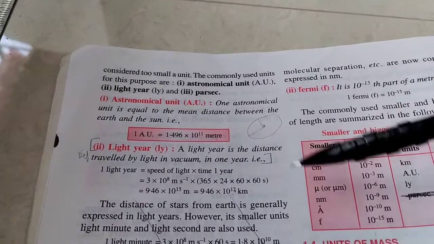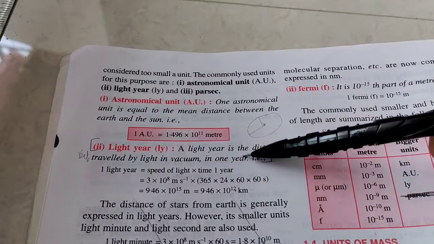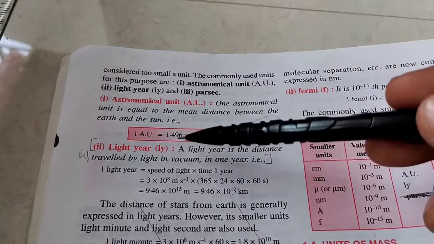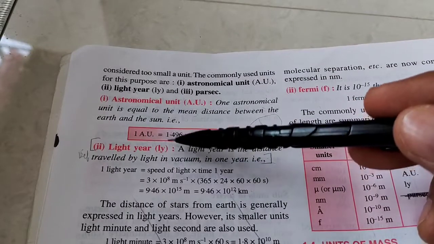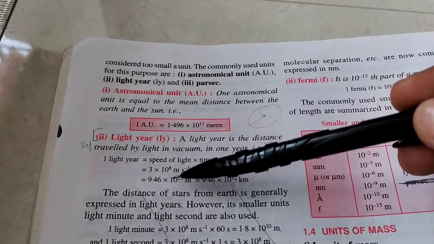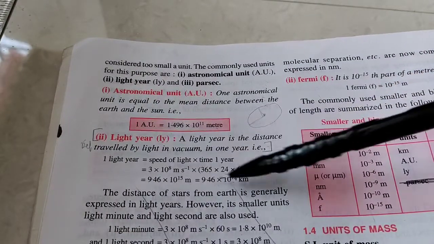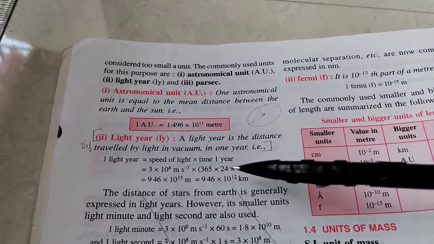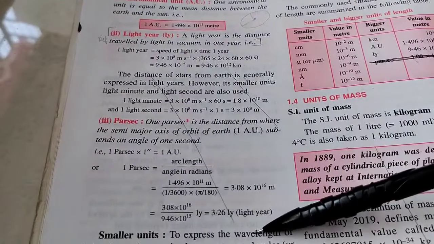Next, light year. It is the distance traveled by light in 1 year. Remember, light year or LY is a unit of distance, not time. It is equal to 9.46 into 10 raised to 15 meters. So we need to know these values as well. Cancel parsec and all of this, not in syllabus.